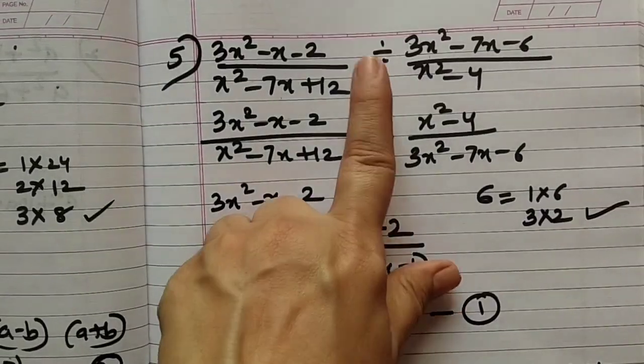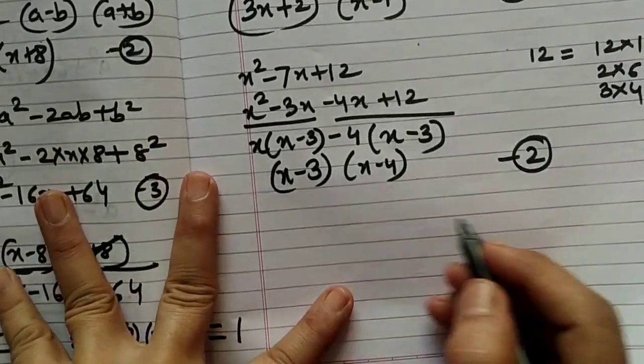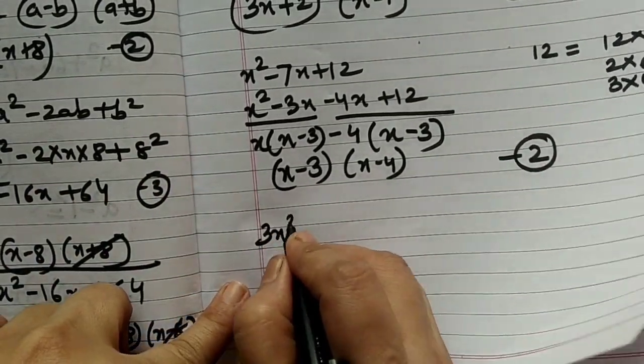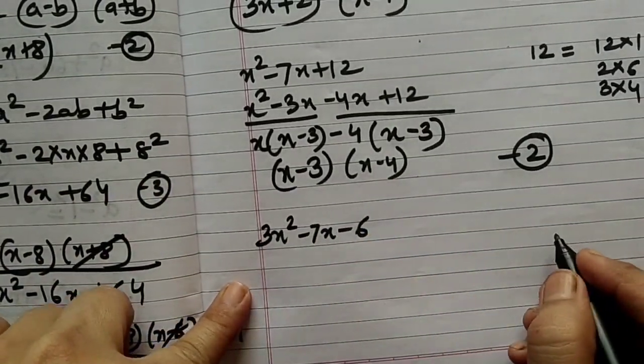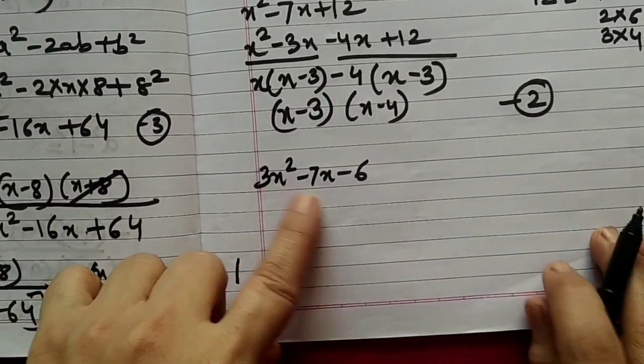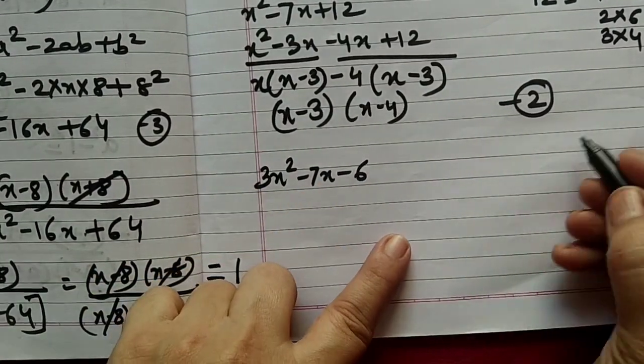Now we have to solve the third one, that is 3x square minus 7x minus 6. Here now what is the multiplication? 6 3s are 18.